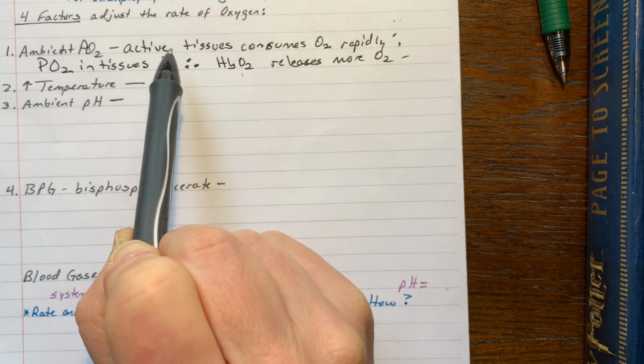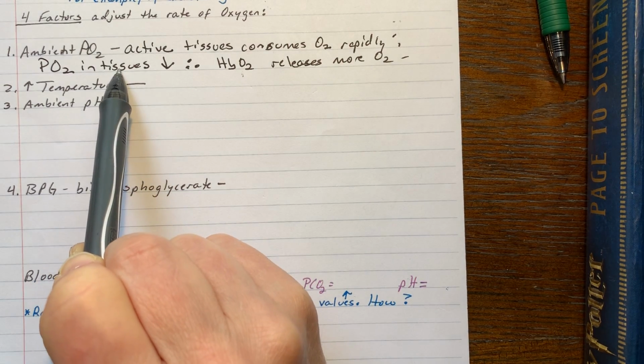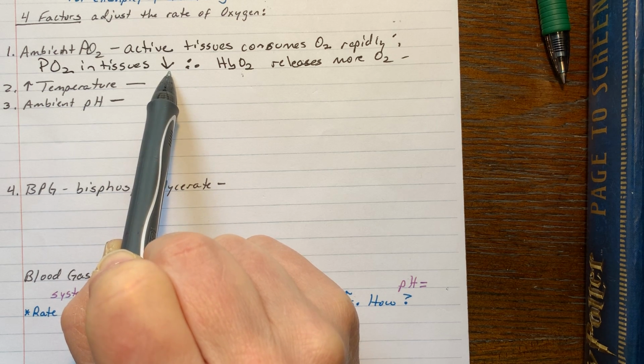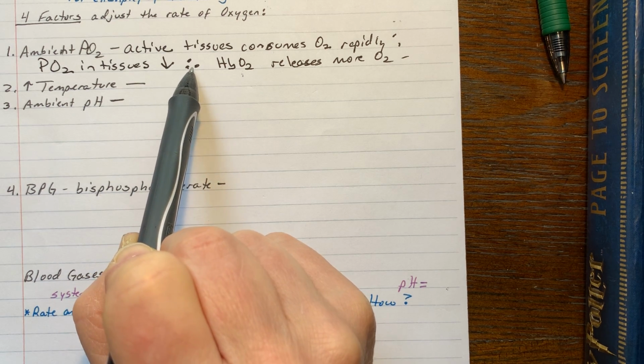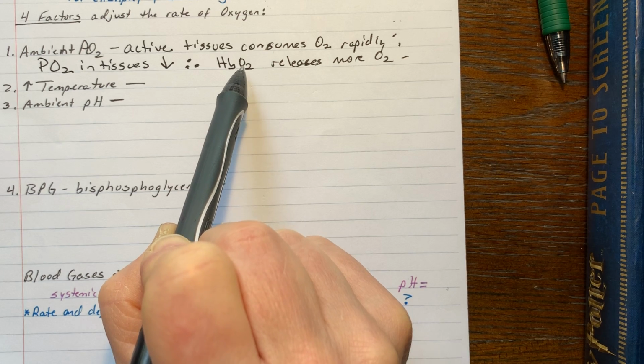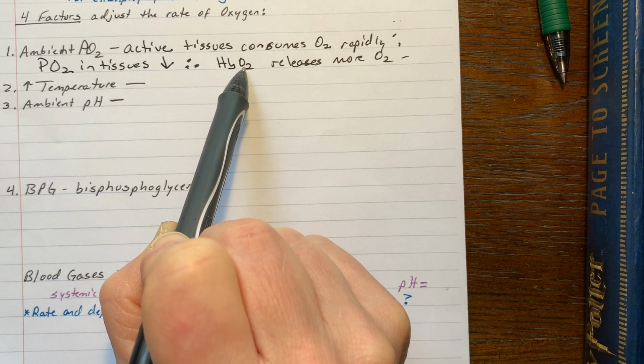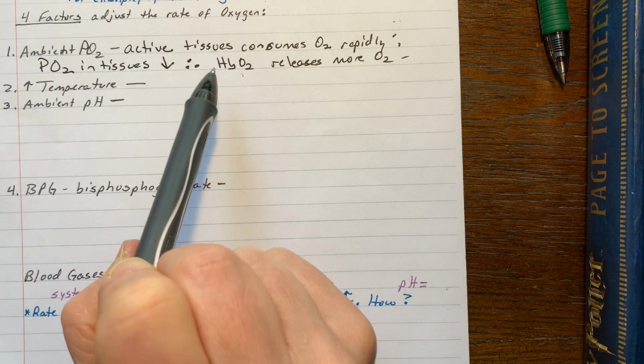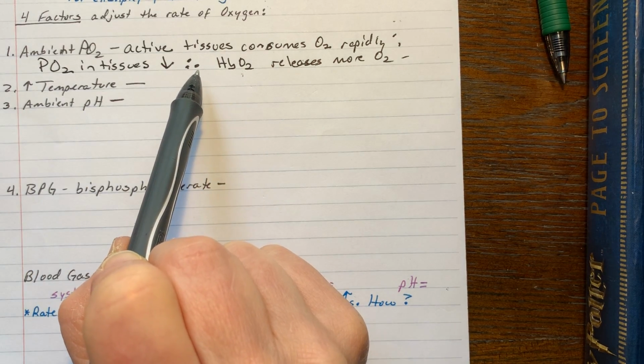So now the oxygen levels in tissues are low, and this helps aid the release of oxygen from the hemoglobin in the red blood cells that are in the capillaries. So therefore you can give up more oxygen to the tissues because there's a larger pressure gradient.